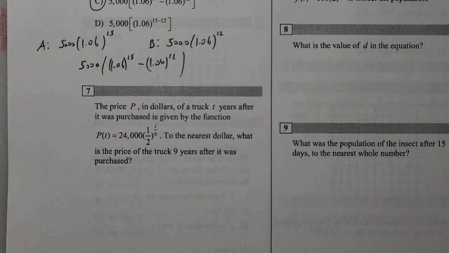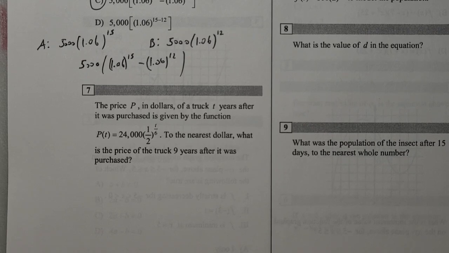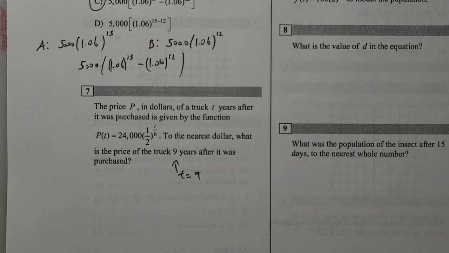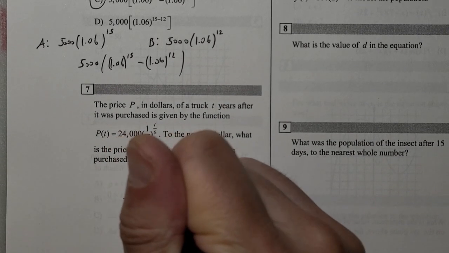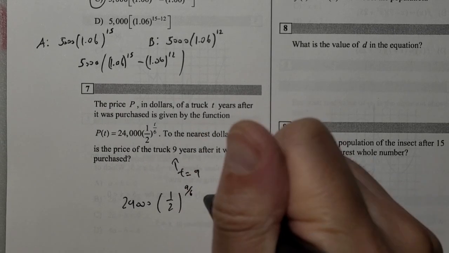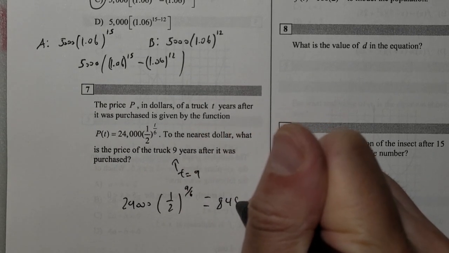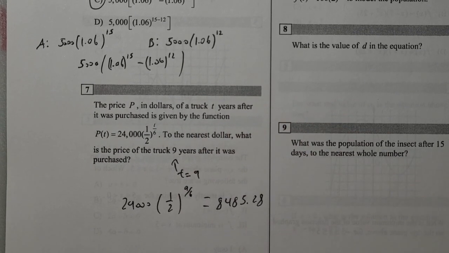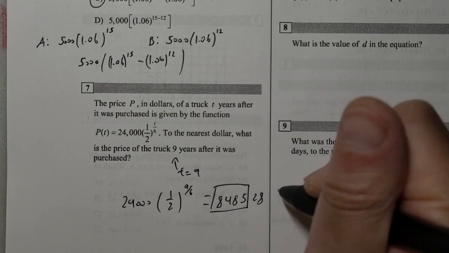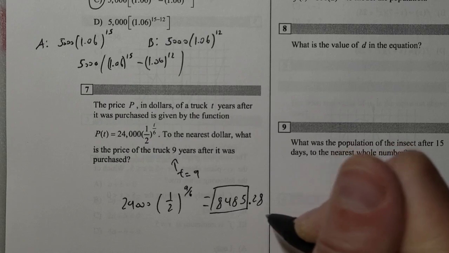Okay. Price P in dollars of a truck 2 years after it was purchased is given by this function. To the nearest dollar, what was the price of the truck 9 years after it was purchased? So that's just T equals 9, is it not? So we're just going to plug in 24,000 times half to the 9 over 6 power. Plug that into your calculator, you should get 8485.28. So to the nearest dollar, 8485. Okay.